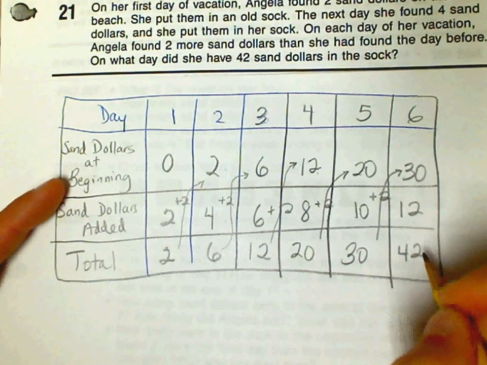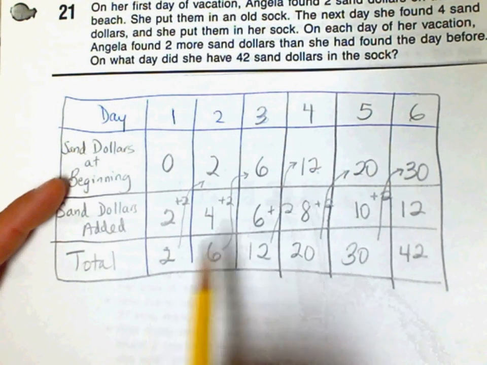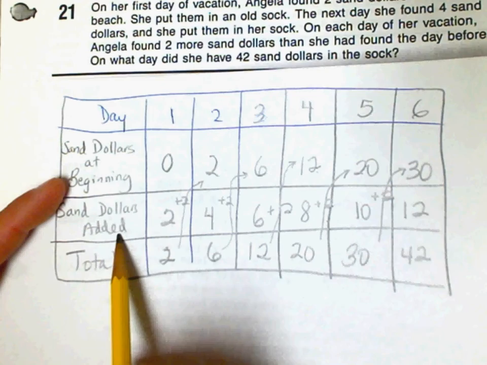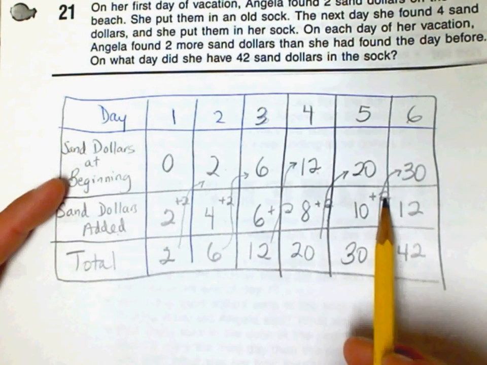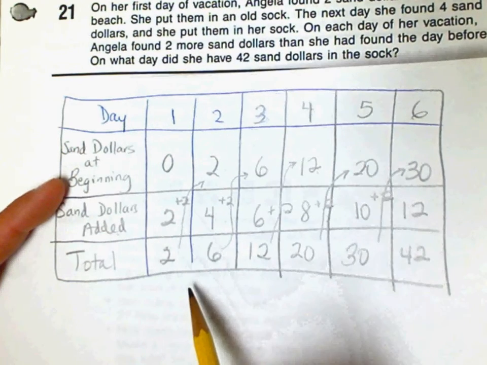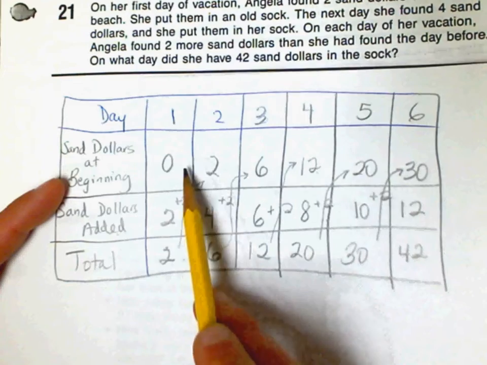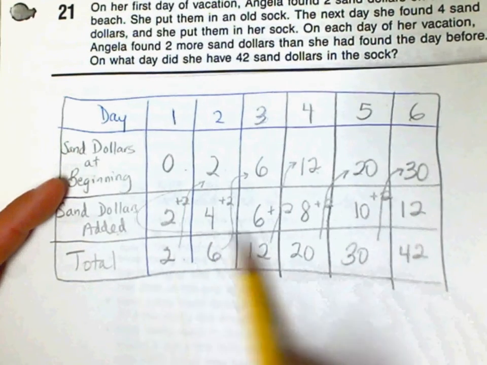Awesome. So we're going to go back and check, and let's see what our pattern was as we went along. Well, if we're talking about sand dollars added, the pattern every day is she found 2 more than the day before. So in this row, it's always plus 2 than the previous day. We're not so concerned with the patterns that are happening here because they're not consistent. This is what we're really looking for.